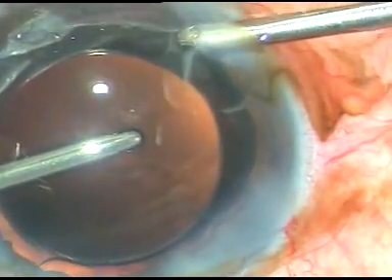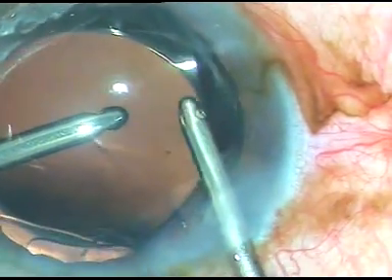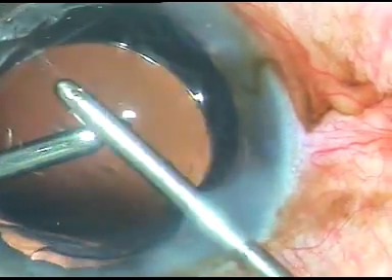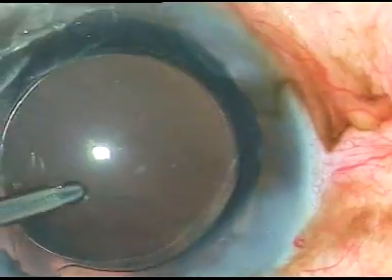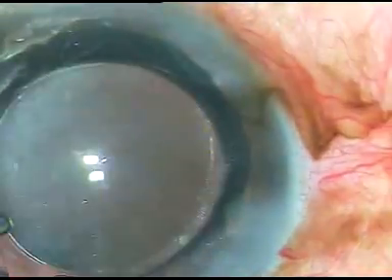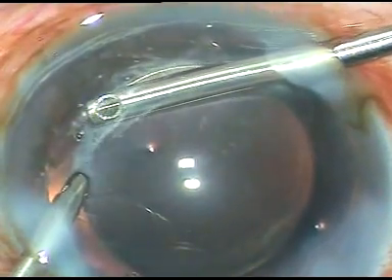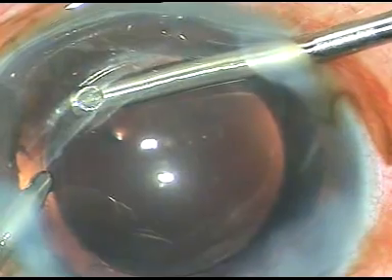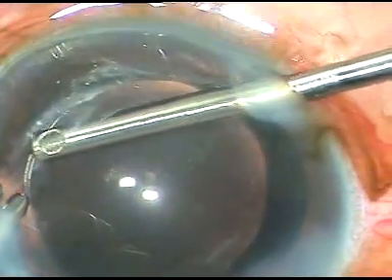I kept a vitrectomy cutter ready, so I have planned to remove that vitreous strand by trimming it with a vitrectomy cutter. Here it is. I'm trimming that vitreous strand, and I have nicely trimmed that vitreous strand.